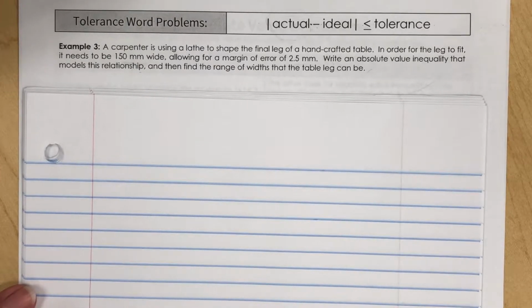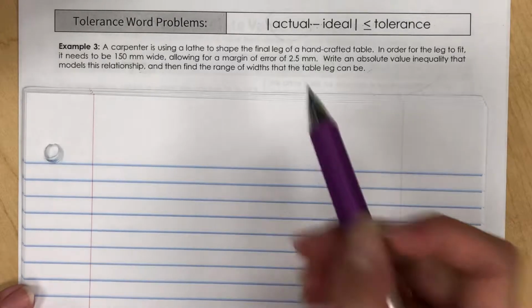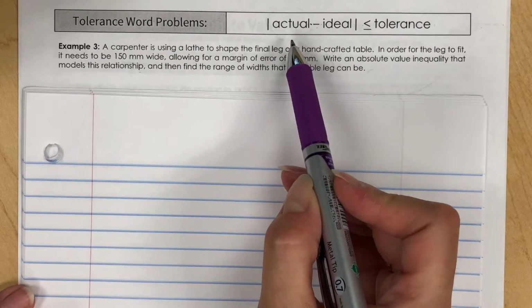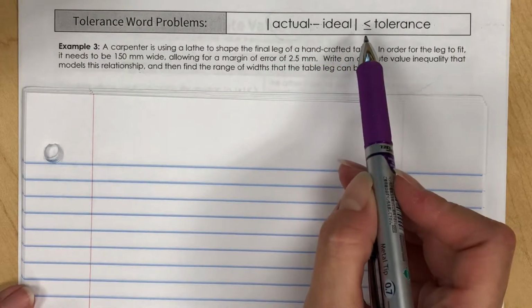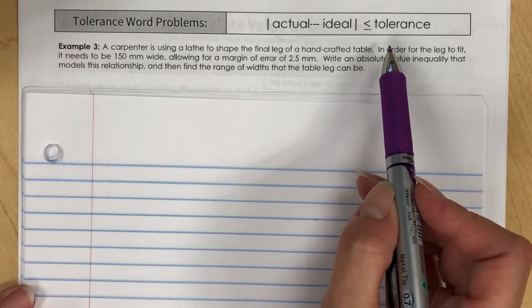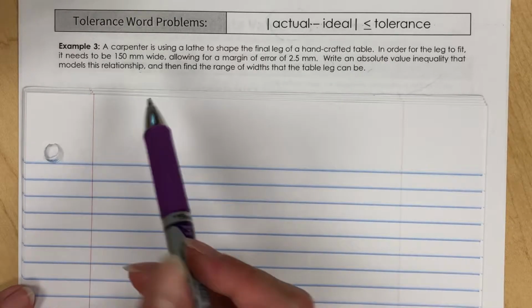In this video, we're discussing tolerance word problems. This is an application of absolute value inequalities. There is a formula that we'll be using: the absolute value of actual minus ideal is less than or equal to tolerance. And I'll explain what that means. Look at example 3 with me.